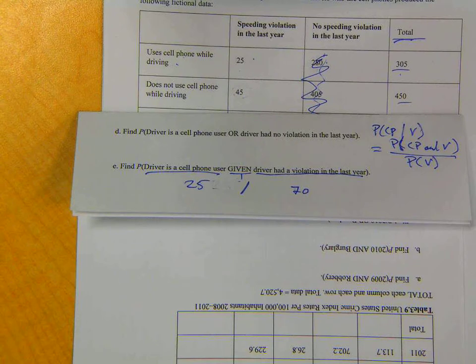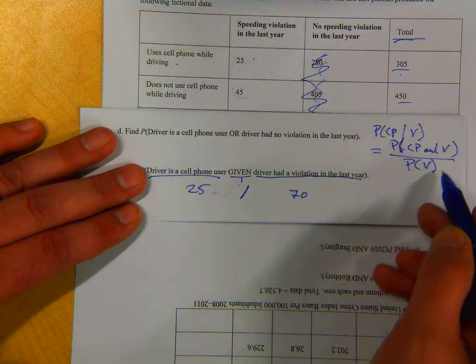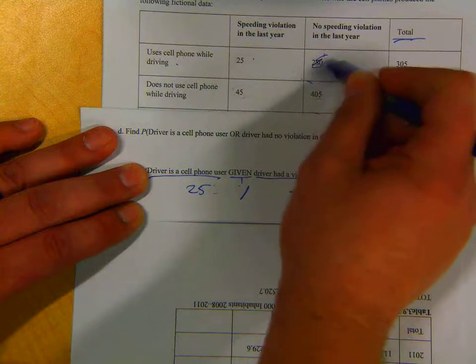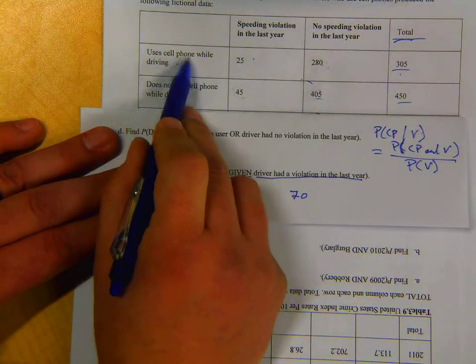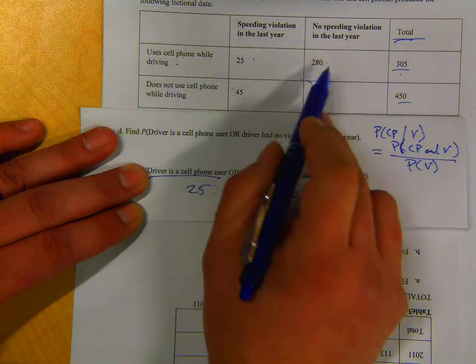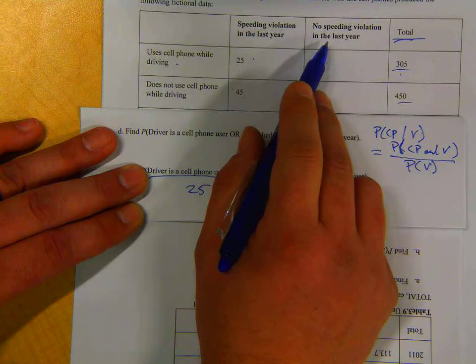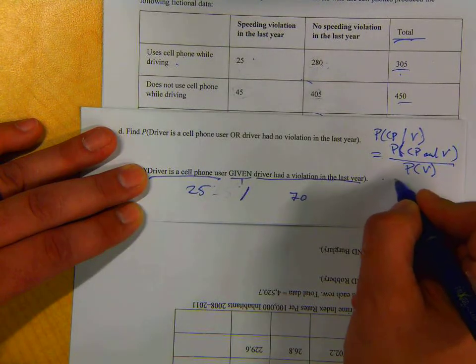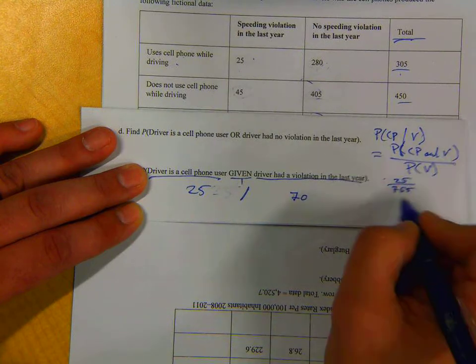All right, this is another formula that should go on your cheat sheet as well. So P of CP and V. Where's CP? CP uses cell phone while driving. CP and violation, no speeding. This is the 25, so we got 25 out of 755 is that top probability.